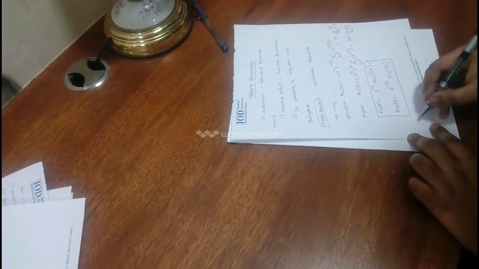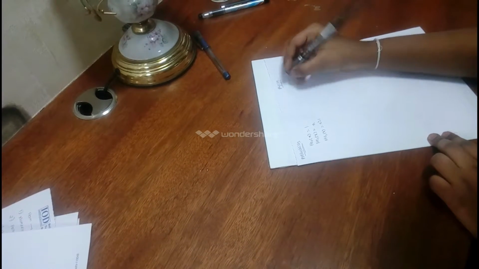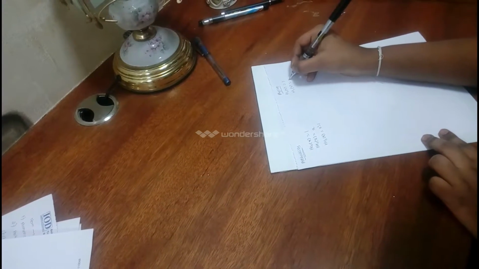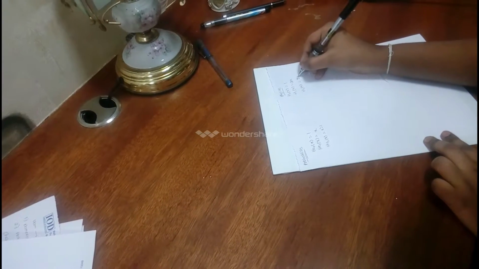Now the properties. Some of the probabilists Hermite polynomials are He_0 of x equal to 1, He_1 of x equal to x, He_2 of x equal to x² minus 1. In the same way, physicists Hermite polynomials are H_0 of x equal to 1, H_1 of x equal to 2x, H_2 of x equal to 4x² minus 2.